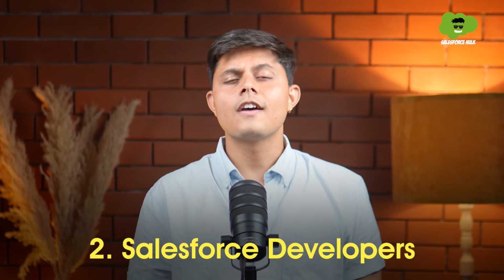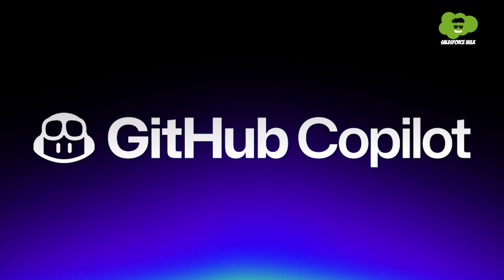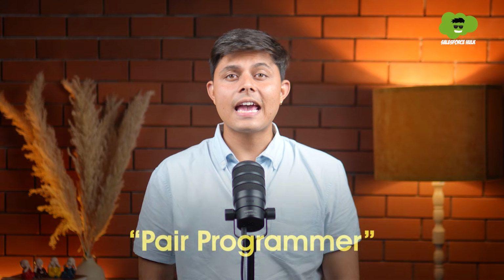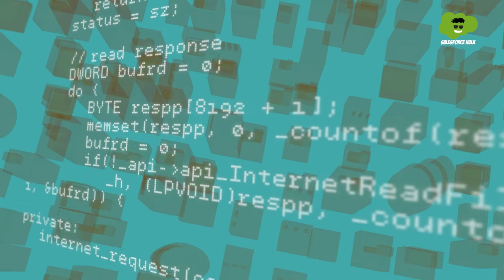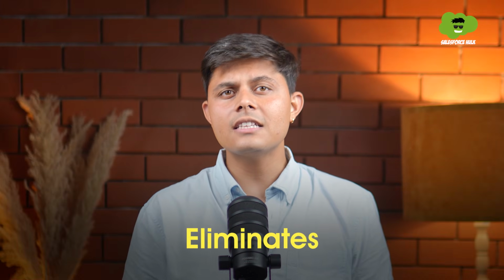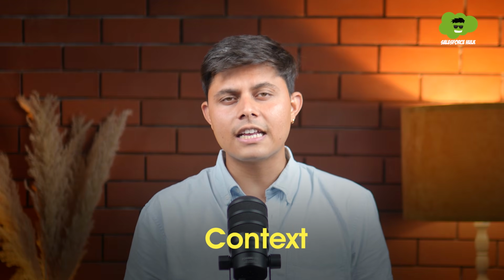Moving on to some useful AI tools for Salesforce developers. First up, I have GitHub Copilot, which is a standout tool among developers. It's an AI pair programmer that suggests code as you type. It basically understands context in your Apex and JavaScript, so it can identify inefficient code patterns and suggest optimized versions in real time. This eliminates a lot of manual typing and context switching.